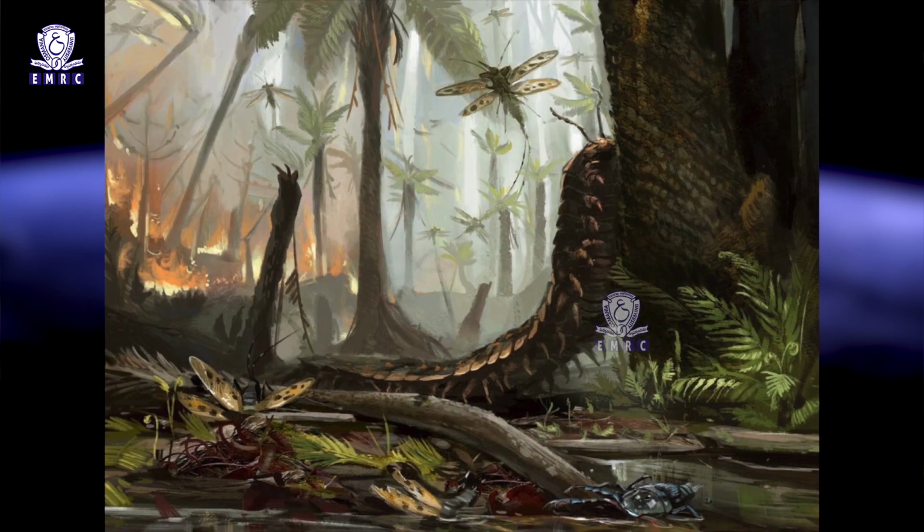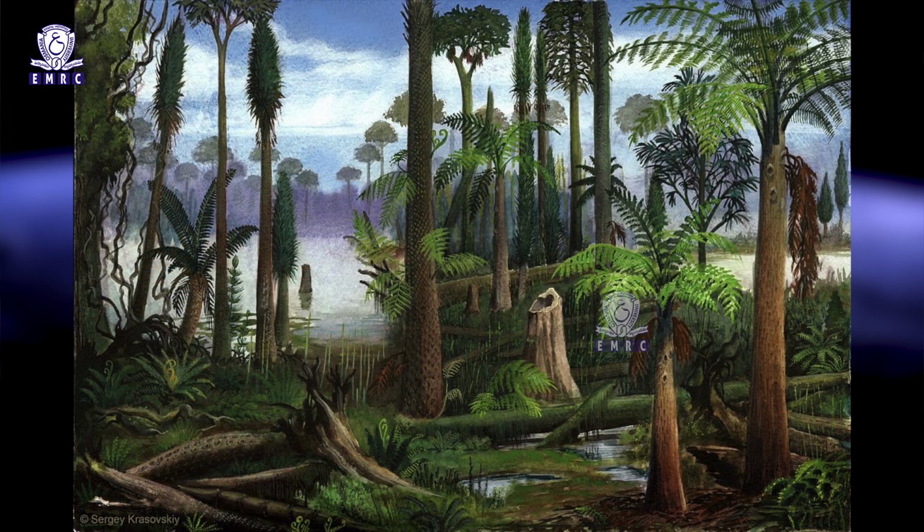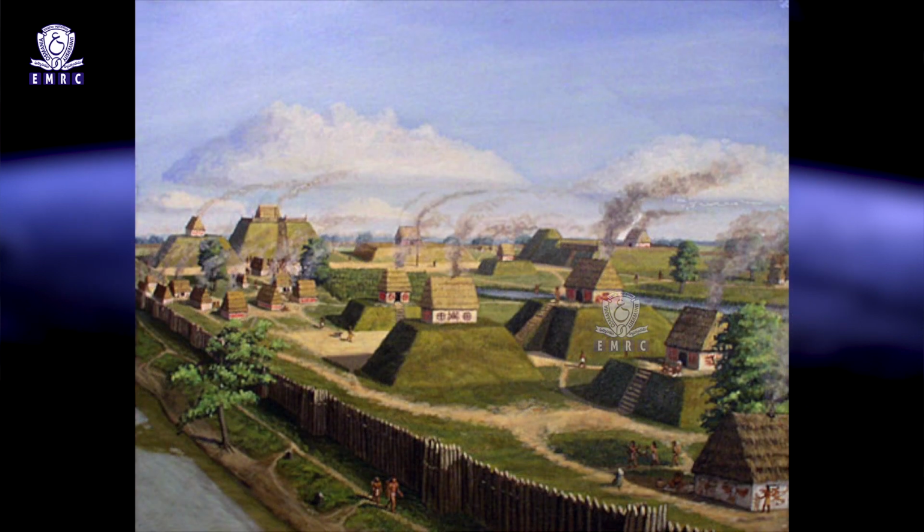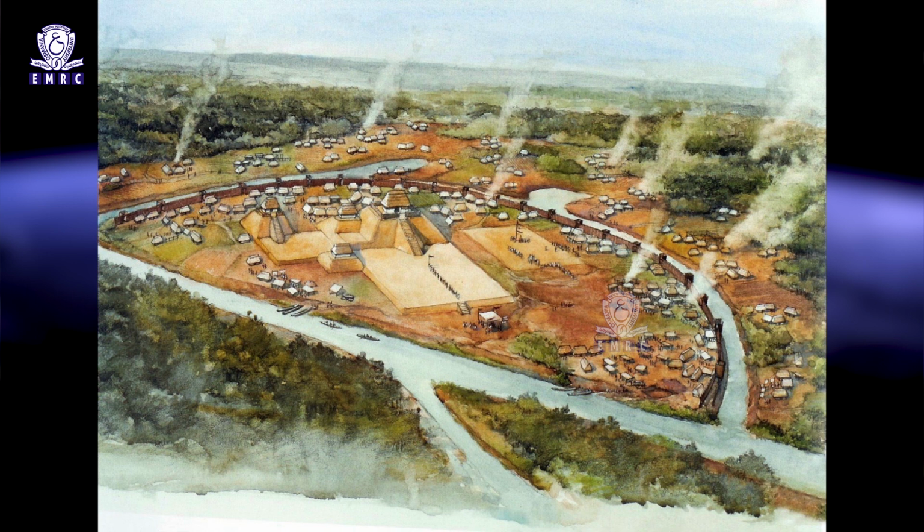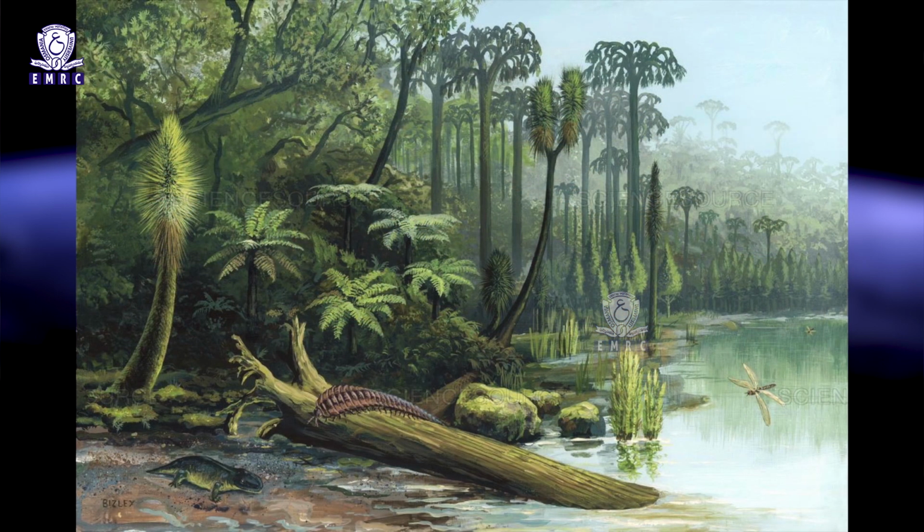The Carboniferous period is often treated in North America as two geological periods. The earlier is the Mississippian and the later is Pennsylvanian. The Carboniferous period is divided into Upper and Lower Carboniferous. The Upper Carboniferous is called Pennsylvanian and the Lower Carboniferous is called Mississippian.